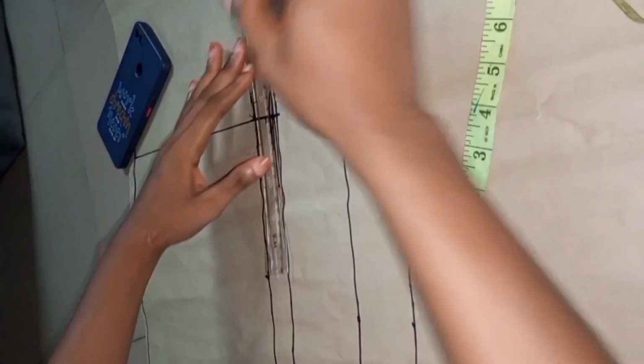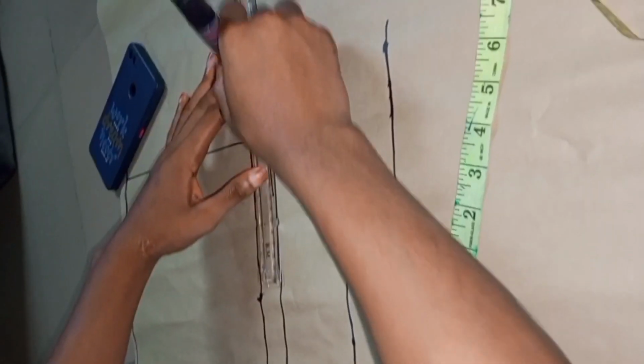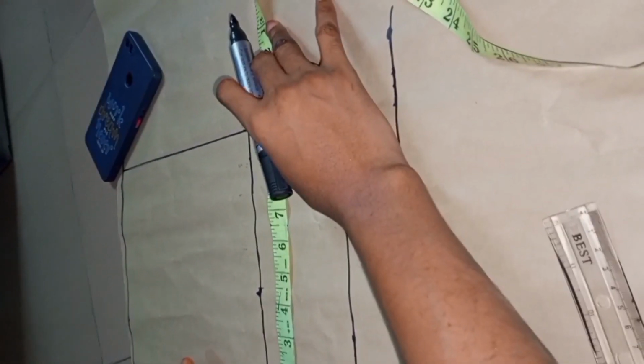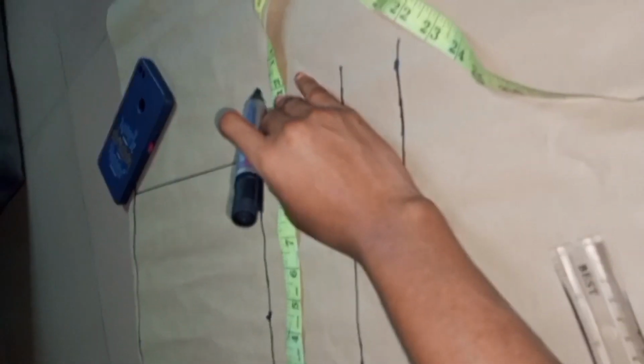So the next one is the thigh. My thigh is 22 divided by 2 is 11. Remember, we are not dividing our thigh by 4. It's only the hip and the waist that we divide by 4. The thigh is by 2. So 22 divided by 2 is 11.